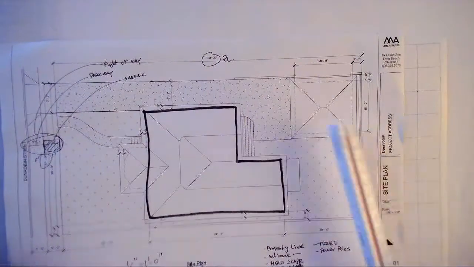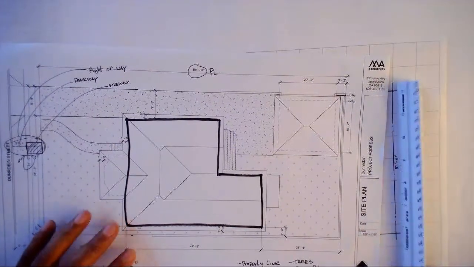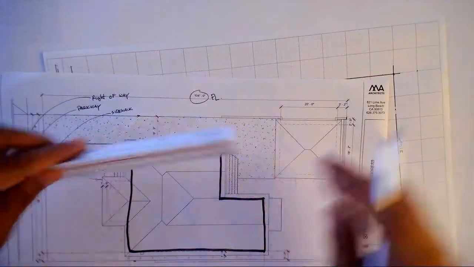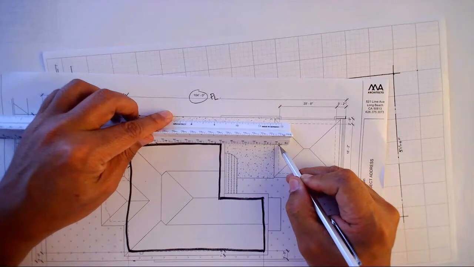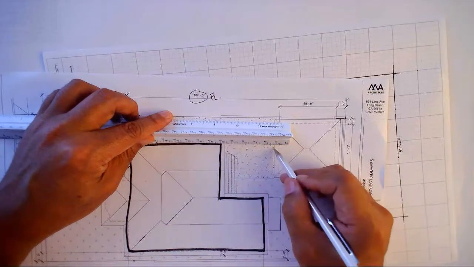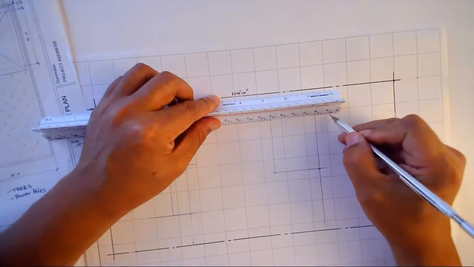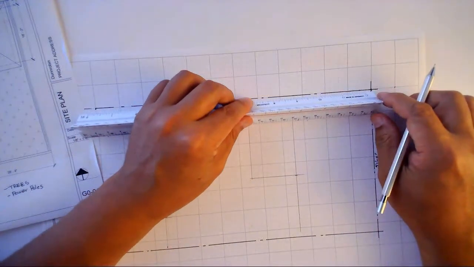Since we don't have a floor plan for the garage, I'm just going to measure it off of my site plan here, and kind of went over that line, but from the dashed line to dashed line, it seems like the garage is 21 feet away from the building. Come on out here, 21 feet. And the garage is 20 foot long.